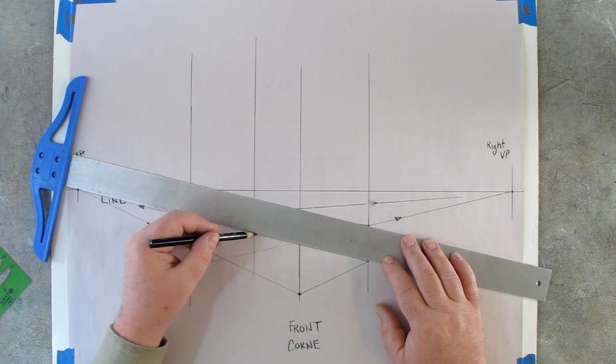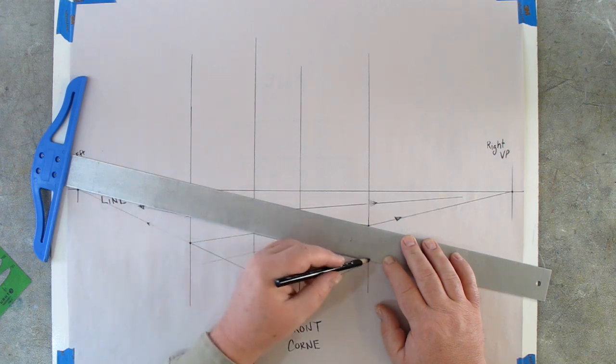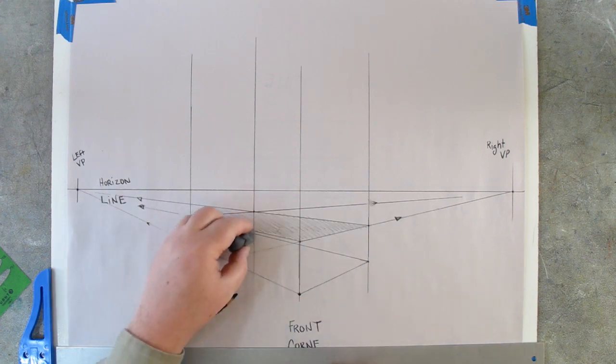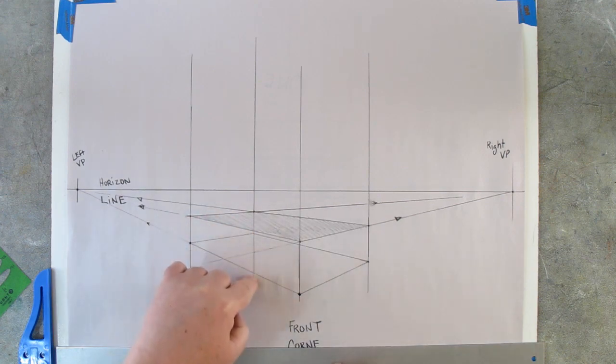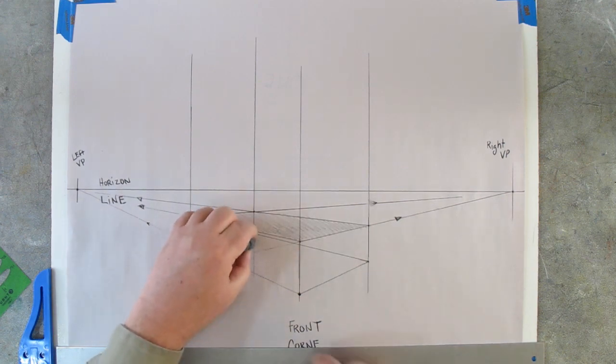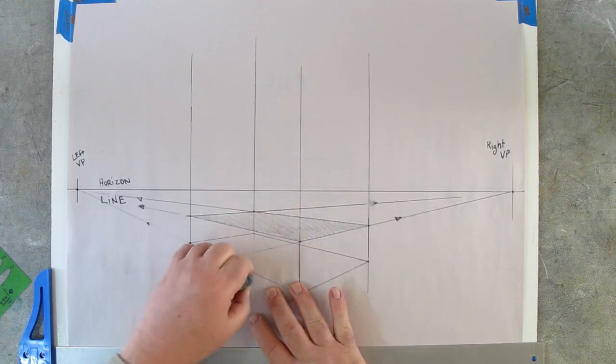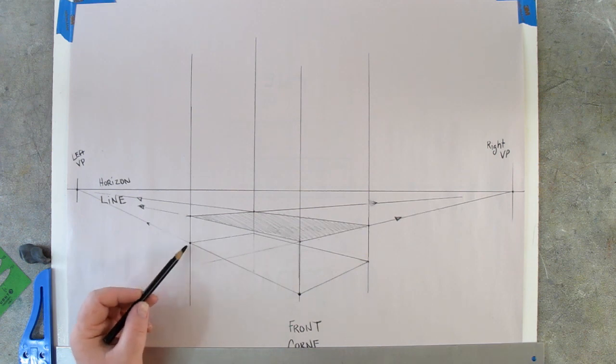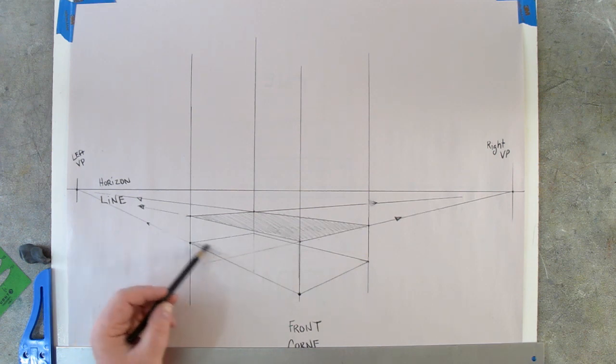Like so. Okay, so this will be the ground floor or something. Again, this line is coming from the back touching the front. That doesn't help our brain, so we're going to erase that. We don't want to confuse ourselves any more than we possibly already are.